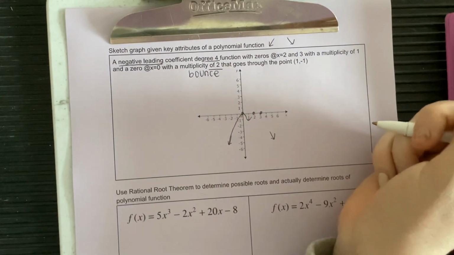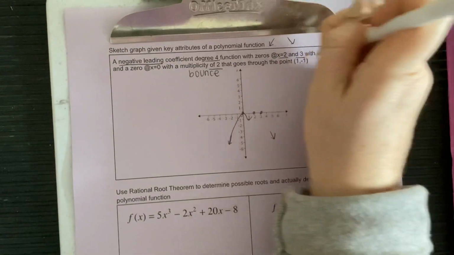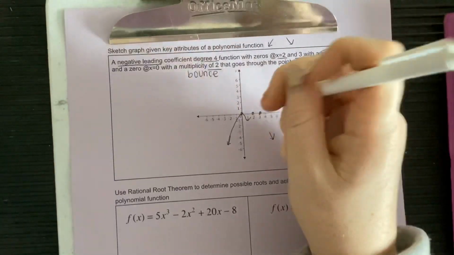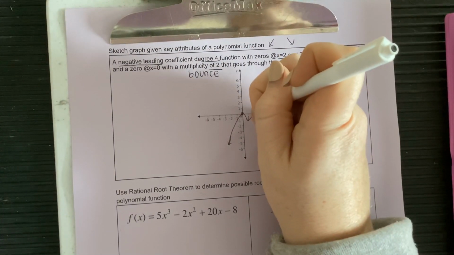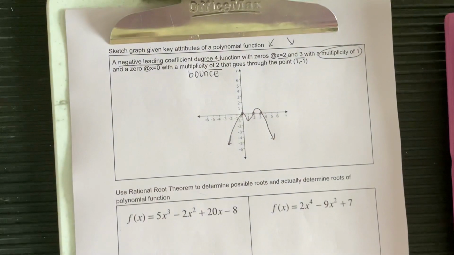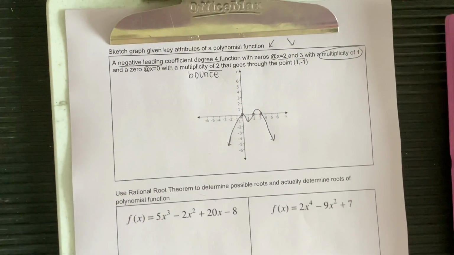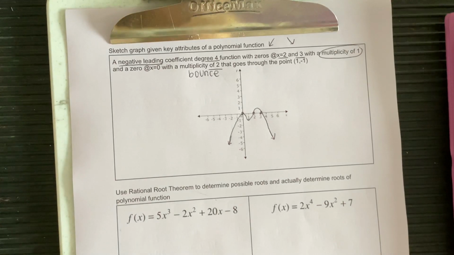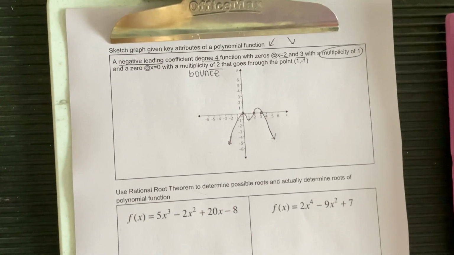towards that 0. Now at the next 2, I have a multiplicity of 1, which means I'm going straight through. So I'm going to go straight through, work back, straight through, and that's how you get a graph that looks like that. It follows the end behavior, it hits all the zeros, it goes through your points. That's what it's going to look like.